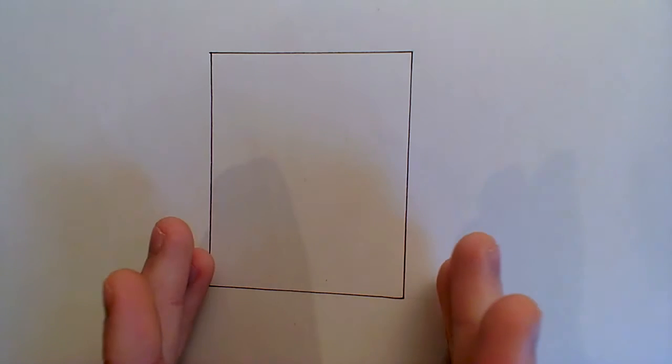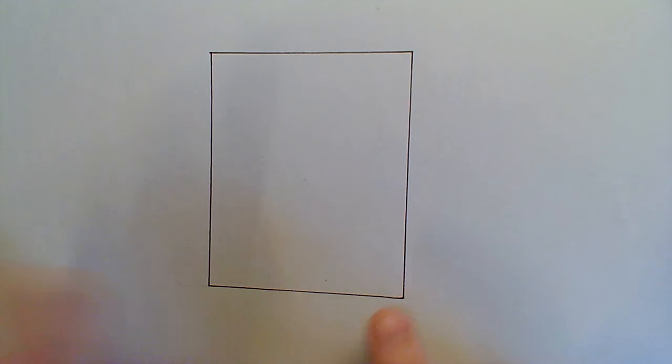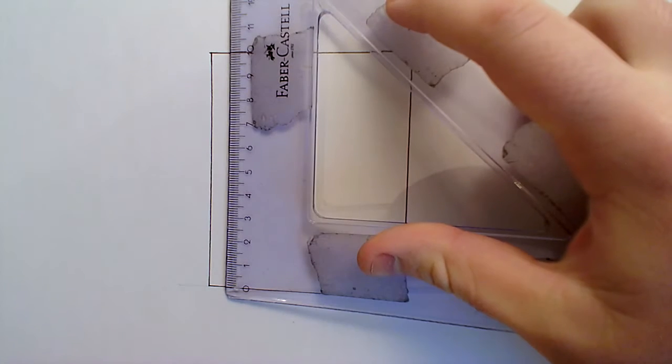Now, first things first, what you want to do is draw a rectangle 80 wide by 100 high. So I have this 80 mil wide by 100 high. So do that first. You can pause the video there. I'm going to move on to the next step.